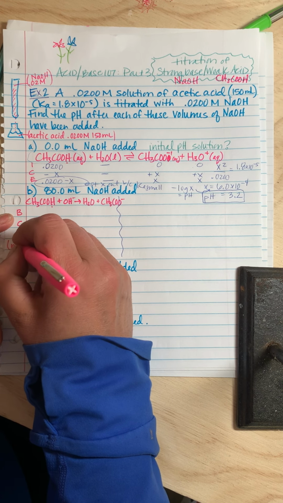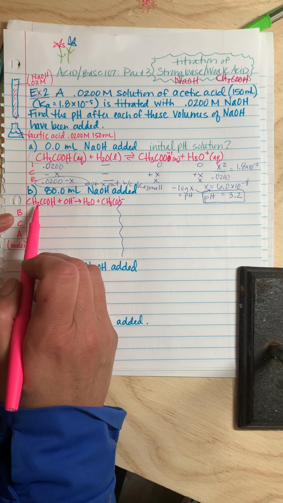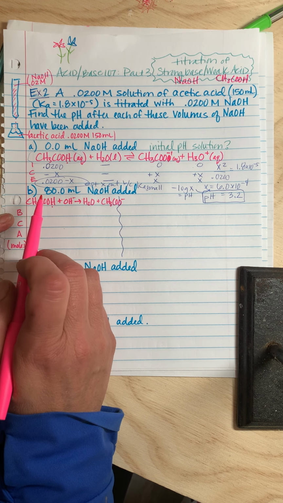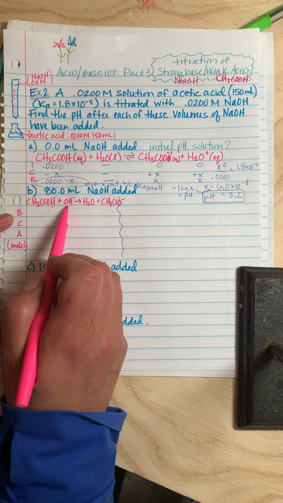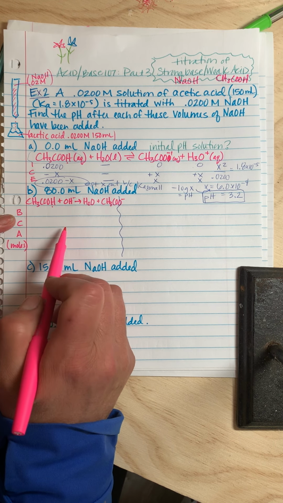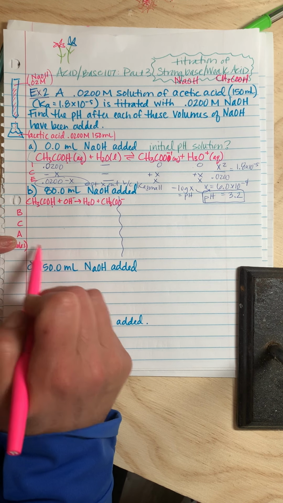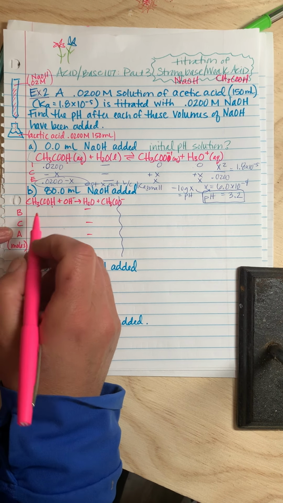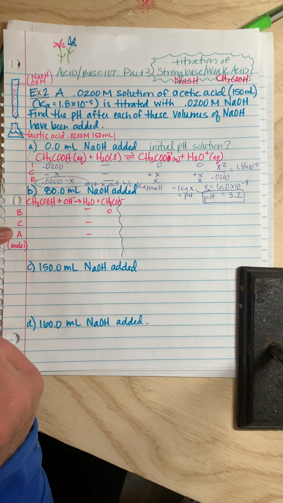Okay, so down the left-hand side, we're going to do some stoichiometry here, BCA. Remember, this is in moles. So we need to find the moles of CH3COOH at the initial, and the moles of the sodium hydroxide initial. Find the change and see what's there after. We don't care about water. And this guy's going to start at 0.